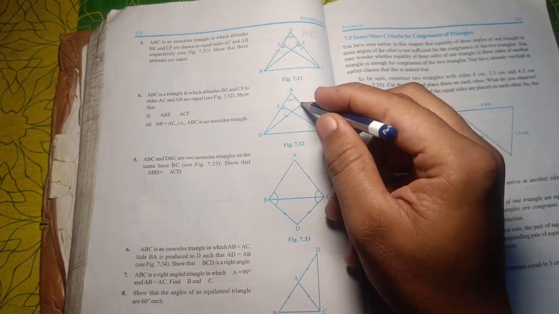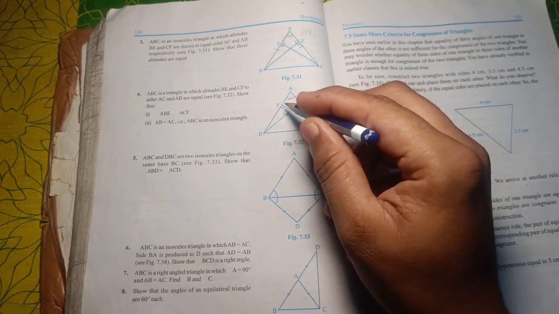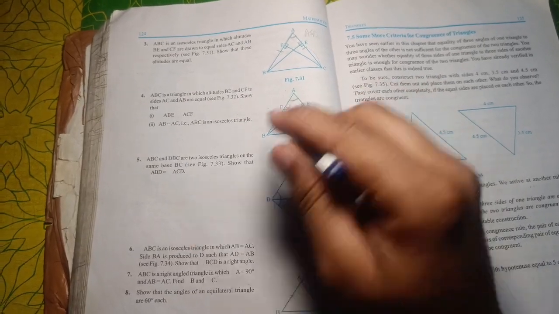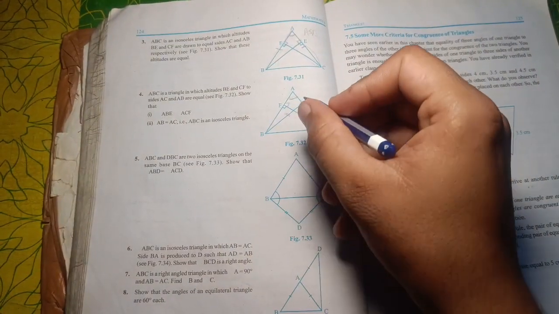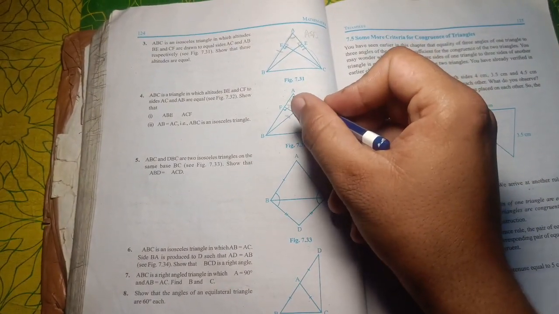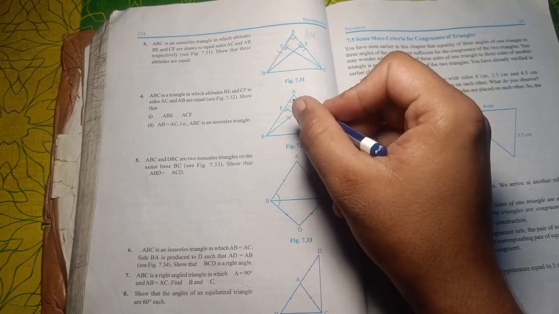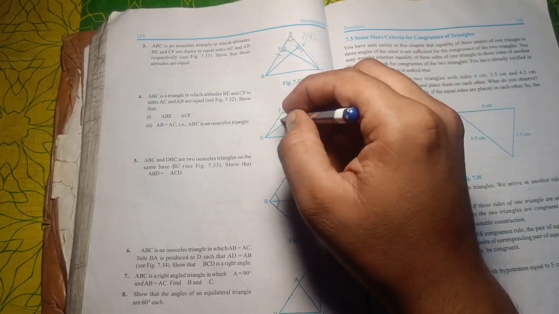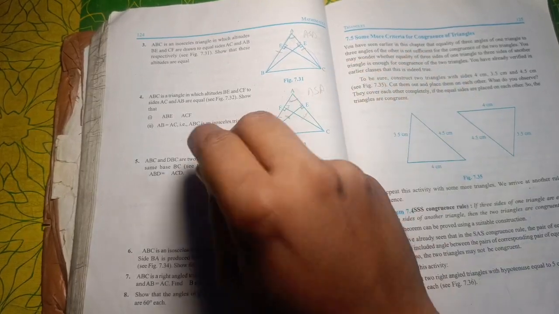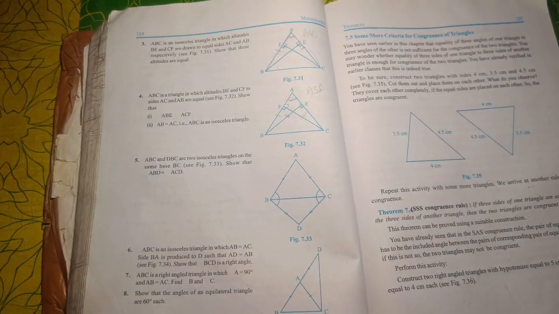And the third thing is again this angle and this angle both are equal, because of which we can prove the triangles congruent by side angle side, and by which we can prove that AB is equal to AC and ABC is an isosceles triangle. Now coming to question number 5.